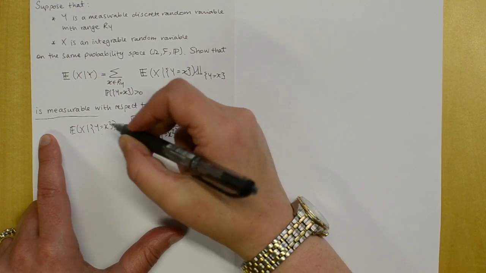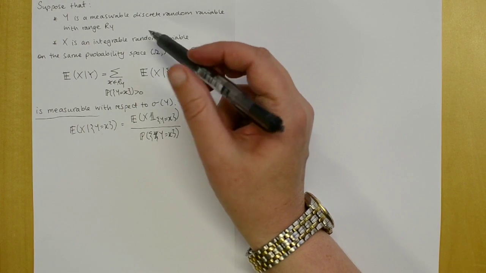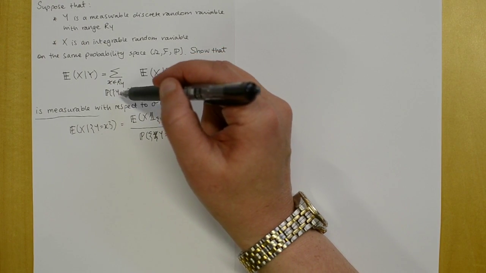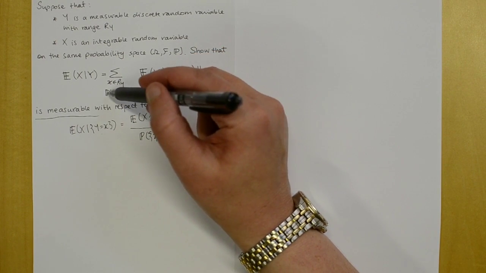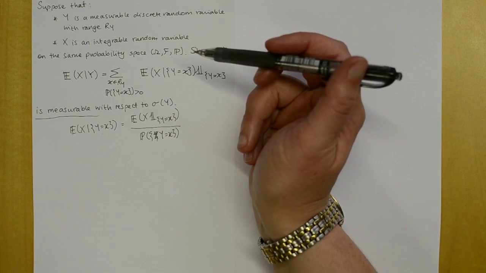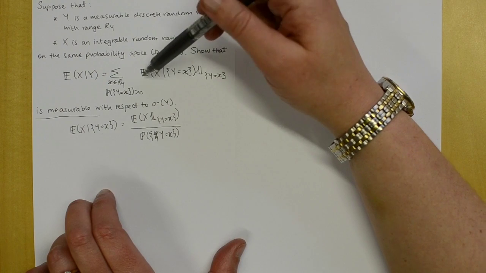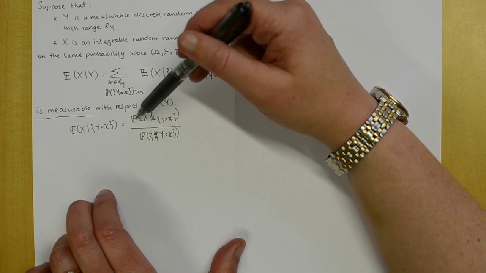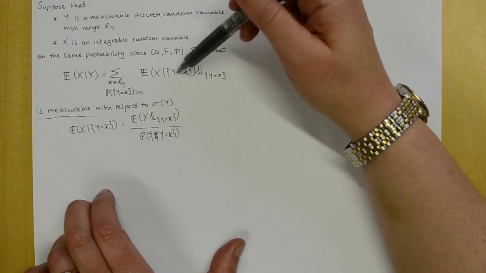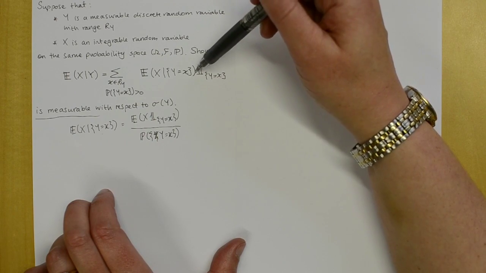Of course if this is 0, then this is undefined, so this is why we can only add up over the values for which this probability is positive. So what we have here is the sum over these quantities. They are numbers: an expectation divided by a probability is a number, multiplied by the indicator function.